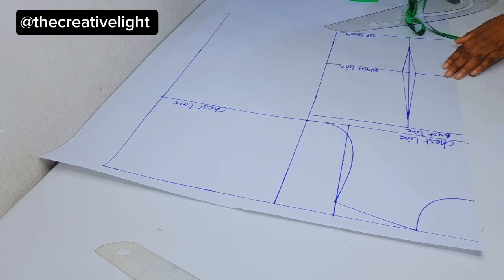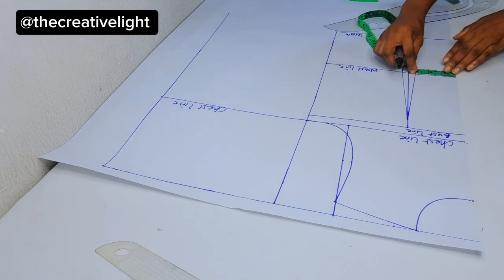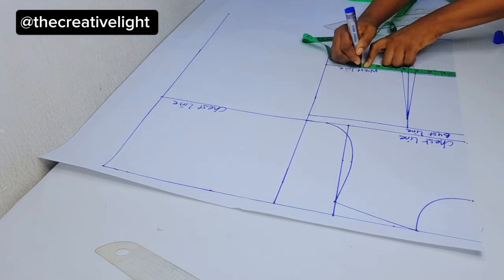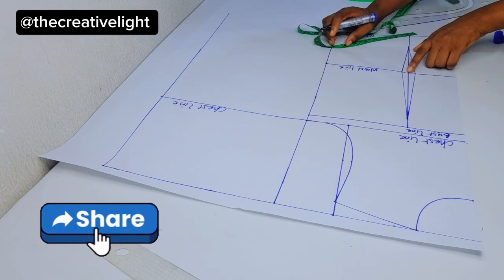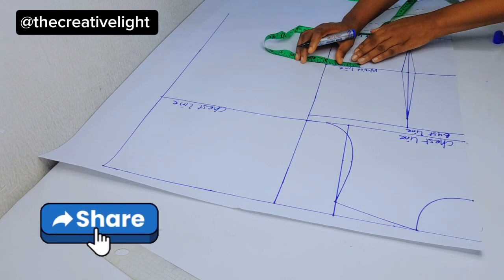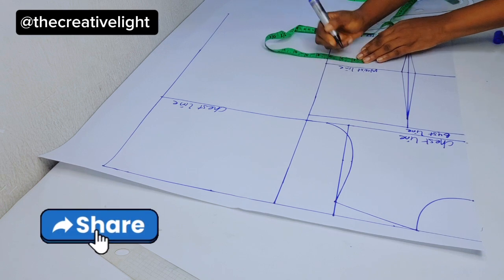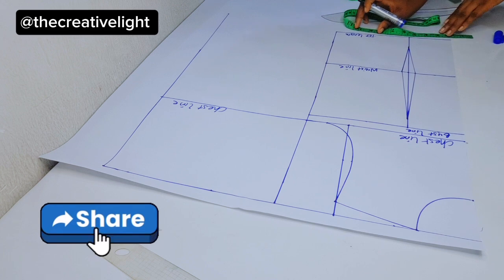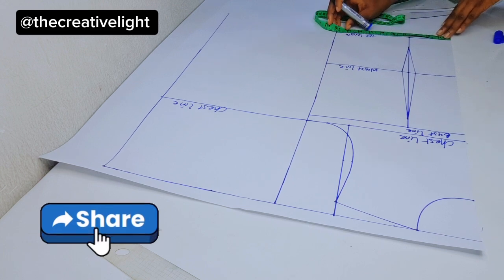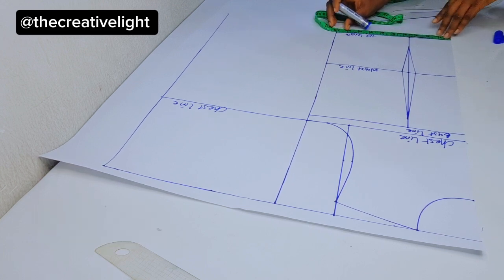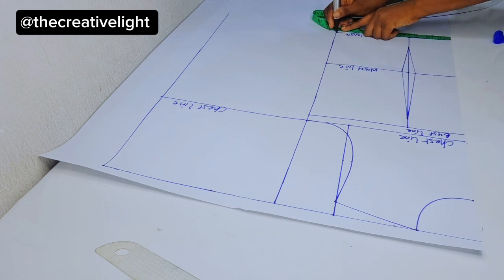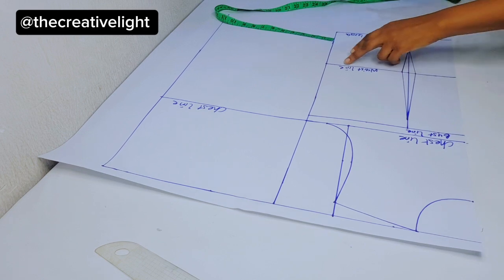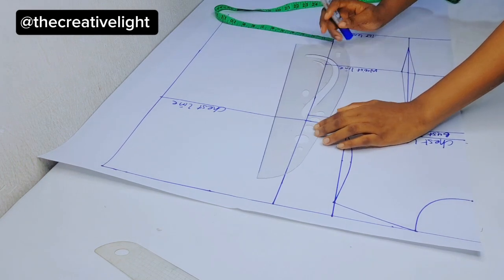The next measurement to take is your round waist measurement. So you divide your waist by 4, mark it. Then the dart intake, which is 1 inch, right? You mark it also. I hope you understand me. Then on your top length, you divide your hip by 4, right? And mark it. Then you connect the points. You connect the chest line to the waist.